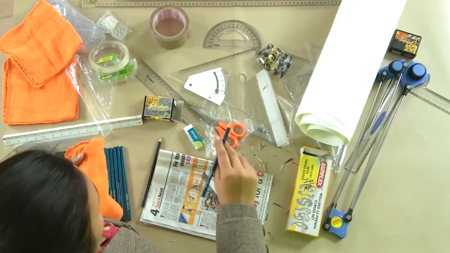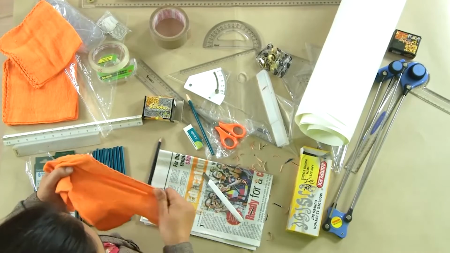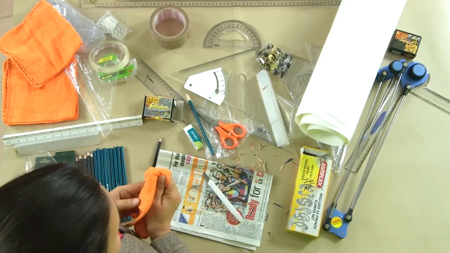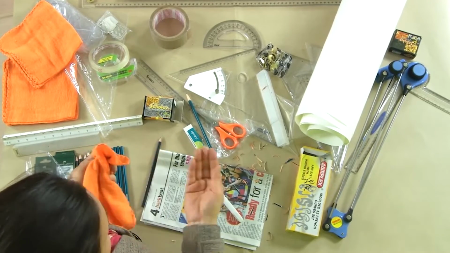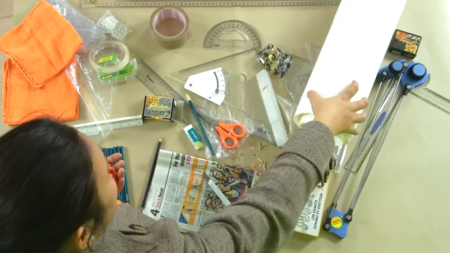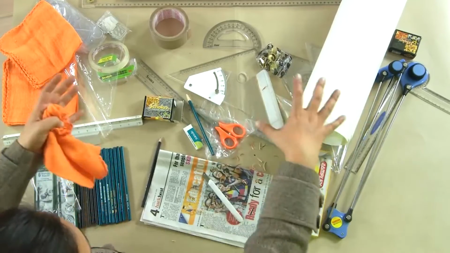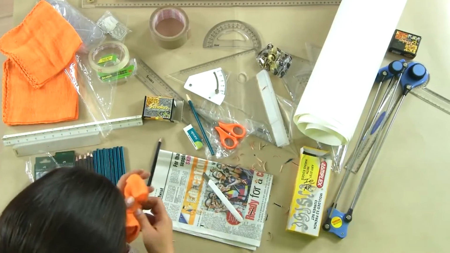So that's one habit that you should have. The other habit is that you should keep cleaning your hands. You should never have lead in your hands, otherwise all that lead, that dirt will get transferred onto your sheet and you will not be able to maintain a clean sheet.